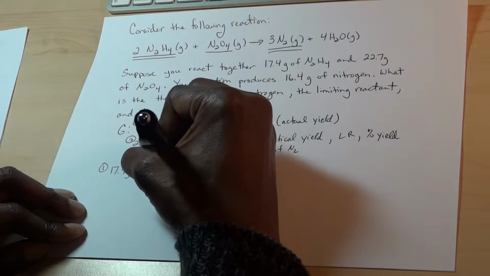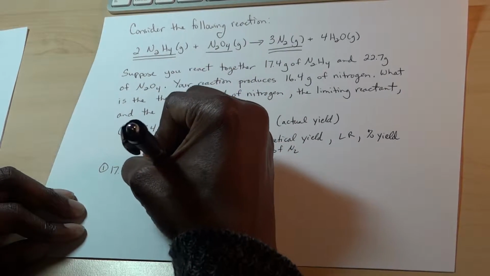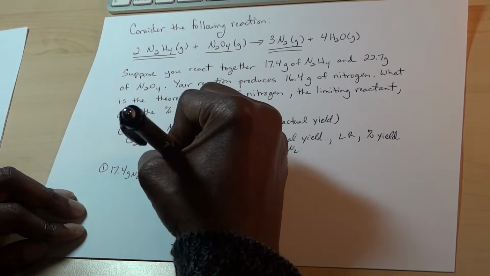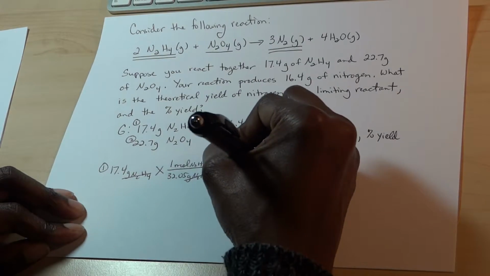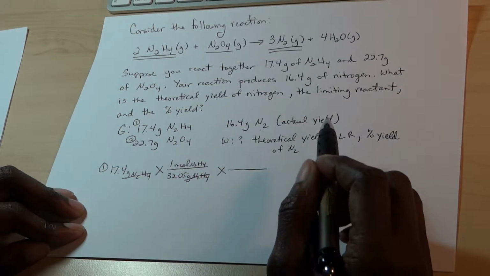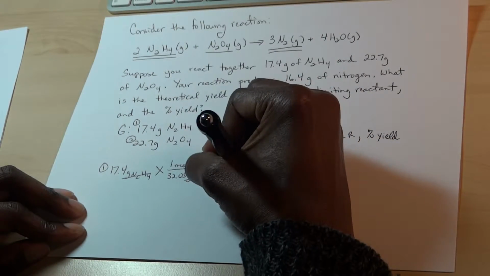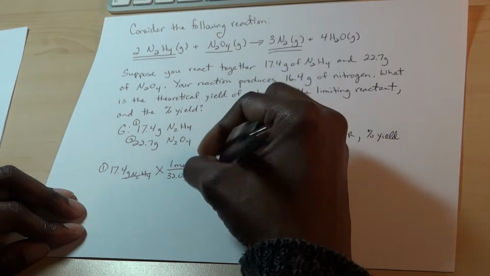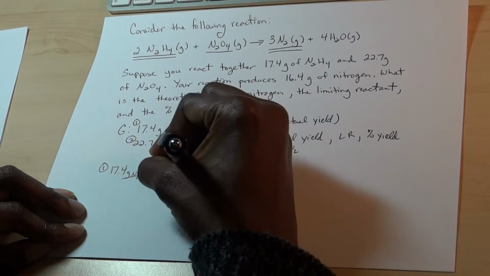For every 1 mole of N2H4, we have 32.05 grams of N2H4. Grams of N2H4 cancel. And now we use a mole-to-mole ratio of nitrogen to N2H4, so 3 moles of nitrogen for every 2 moles of N2H4. Moles of N2H4 cancel.